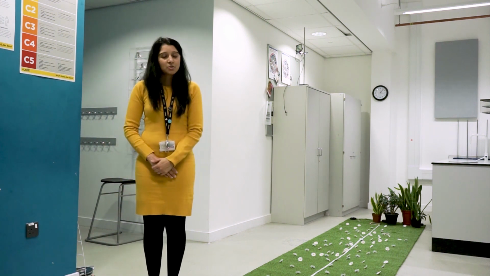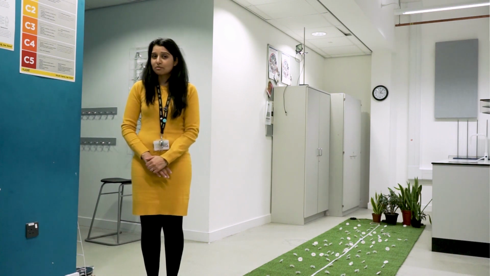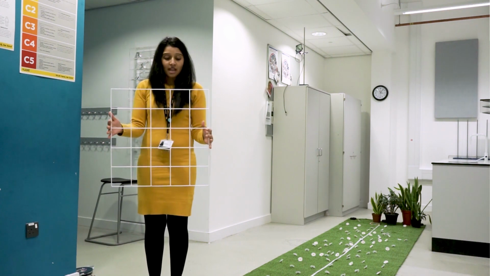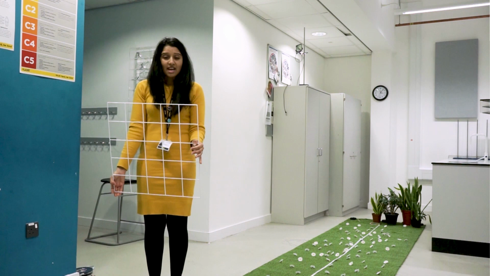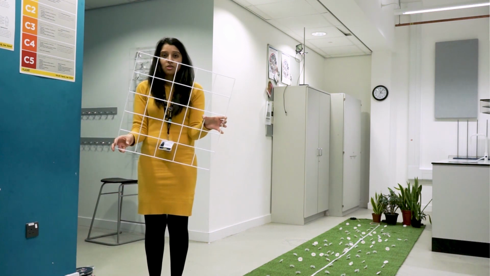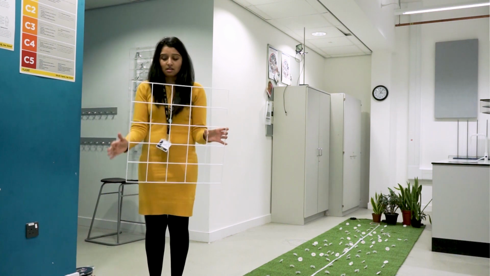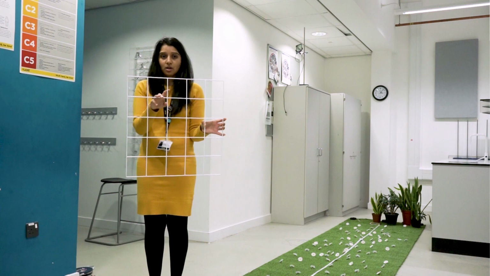The other piece of equipment that we need is a quadrat. You may or may not have seen a quadrat before. This is what a standard quadrat looks like, and the measurements are known on each side. It's a square, and therefore we know the area of the quadrat, but we also know the perimeter of the quadrat. Within the quadrat you see these smaller squares as well.